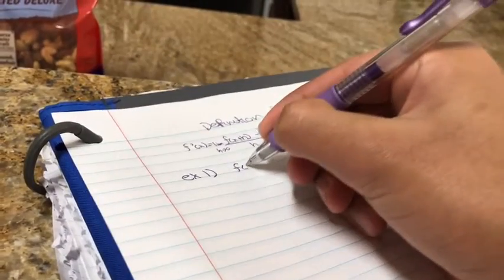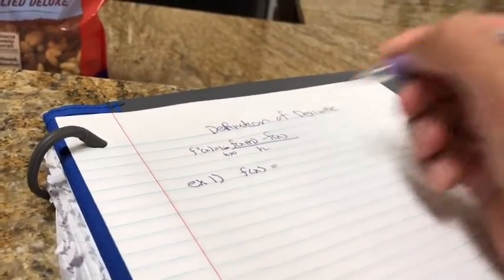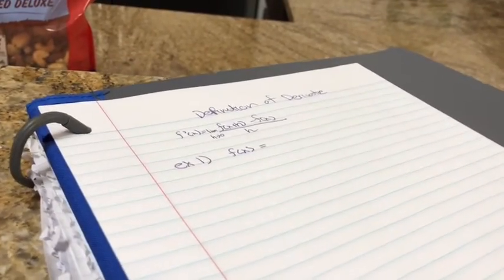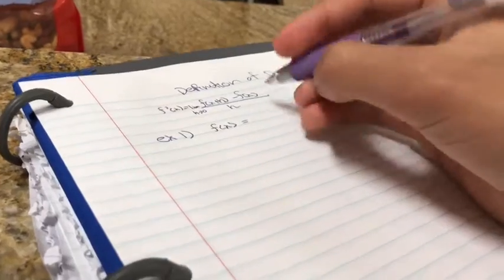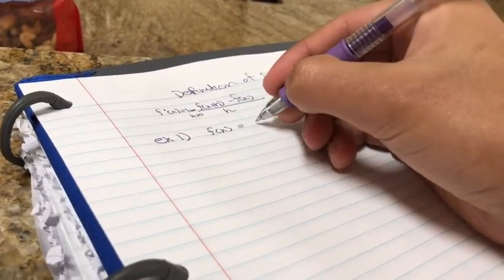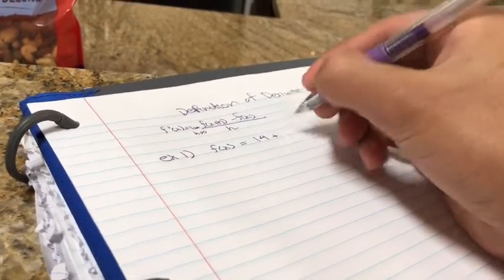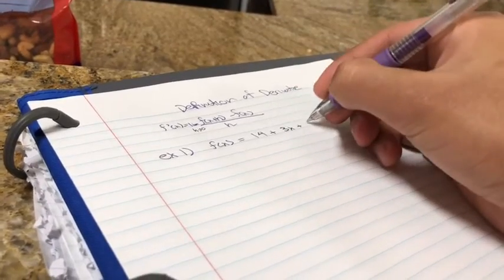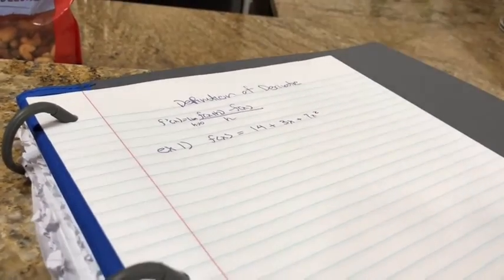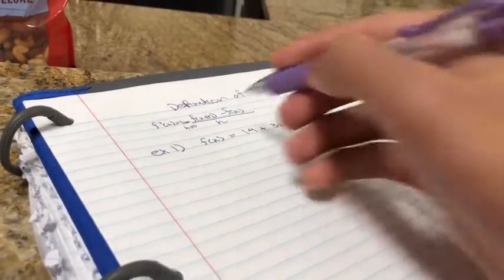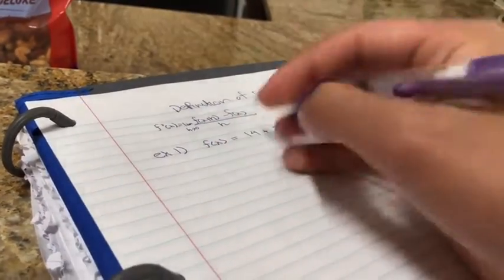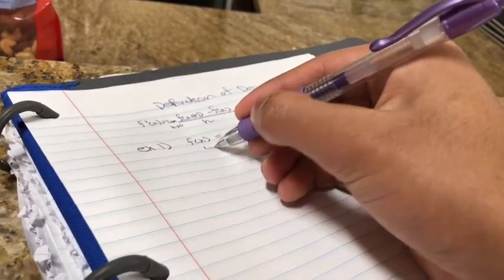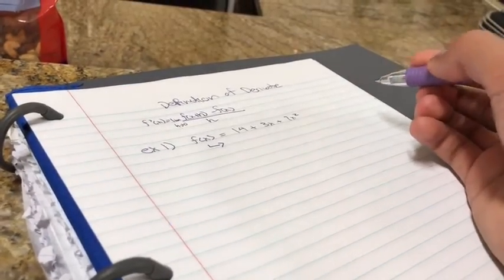So for our function, let's do something not too challenging so that we can remember how to do this, but something that'll give us a good idea of how this works. So the function that I'm going to do is 14 plus 3x plus 7x squared. Before we actually do the derivative using the definition, let's just use the shortcut so that we can verify it later.